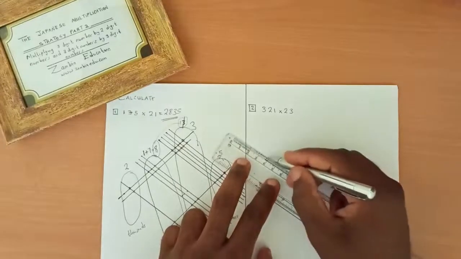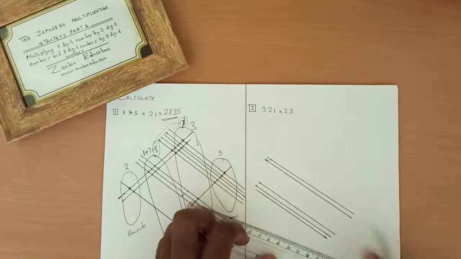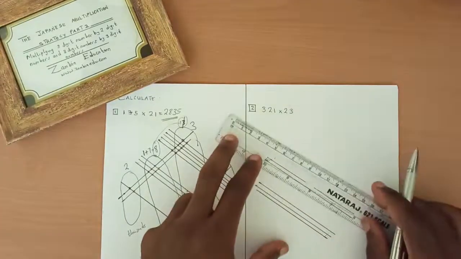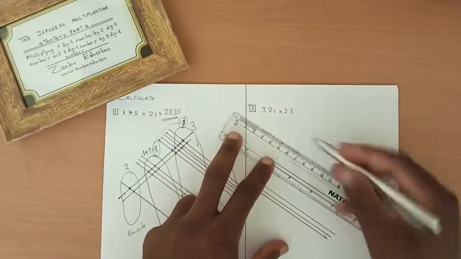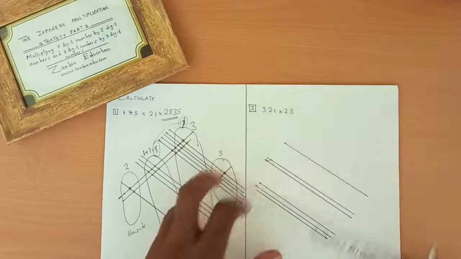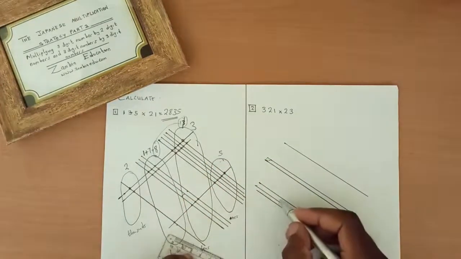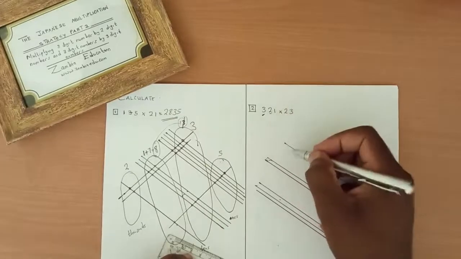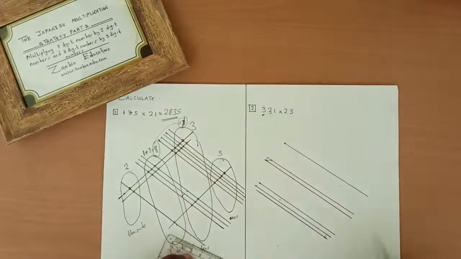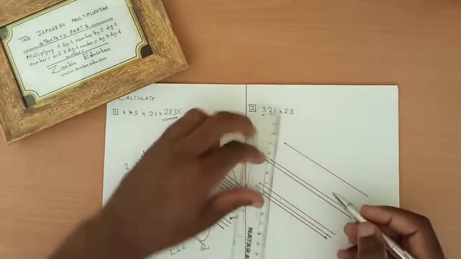1, 2, and we need 1 more line now. So leave a gap, and we do 1 more line in that way. So 1, 2, 3 represents that 3. 1, 2 represents that 2. 1 represents that 1.